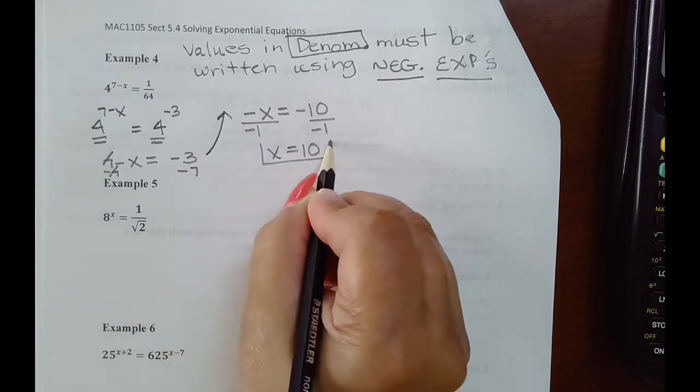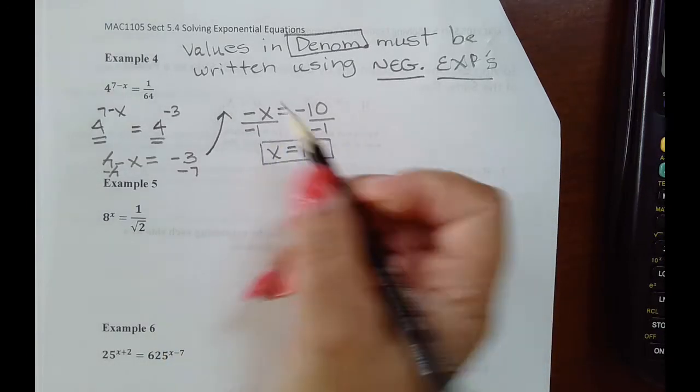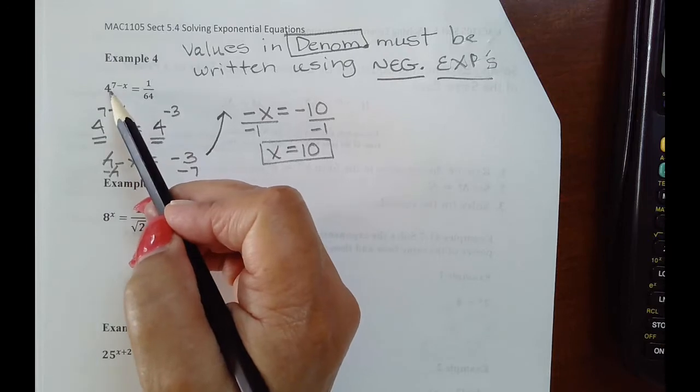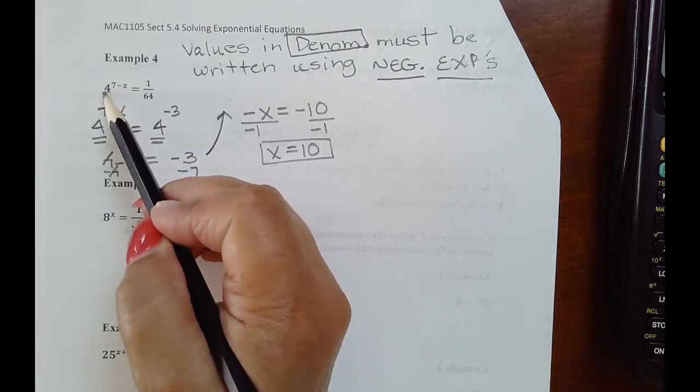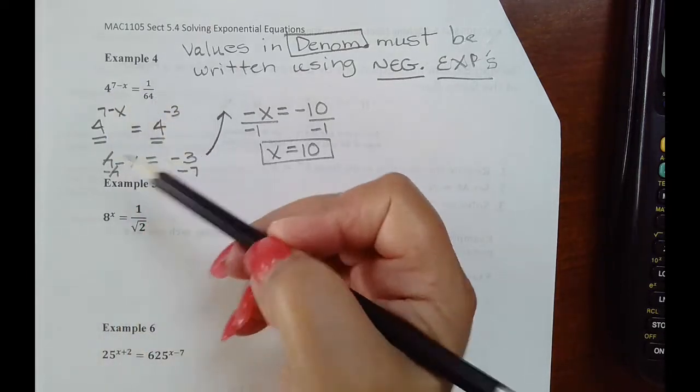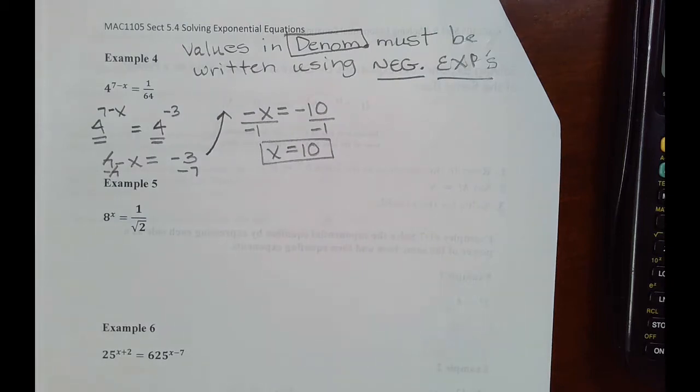Any of these solutions can be checked by plugging the original value into the equation. If you were to go 7 minus 10, for instance, you would have 4 to the negative 3, which is 1 over 64. Okay, moving into the next problem.